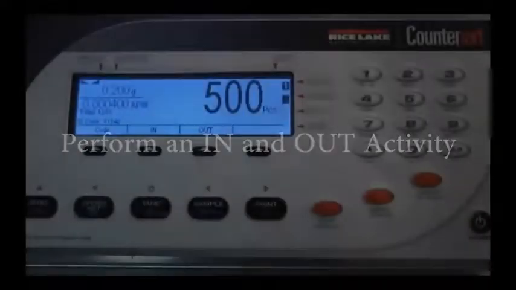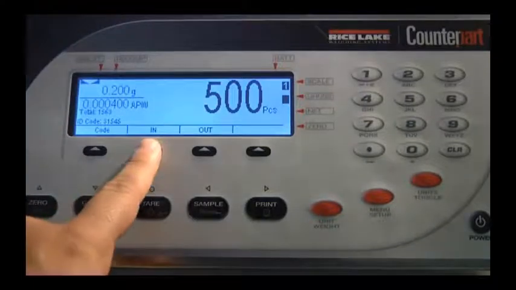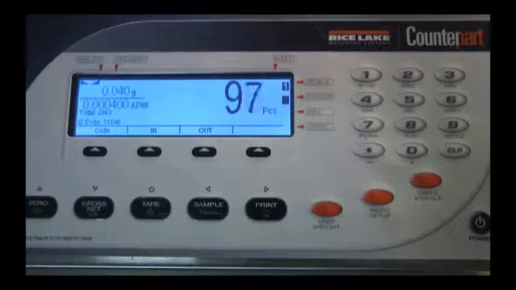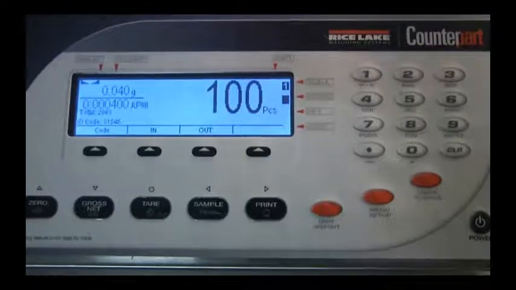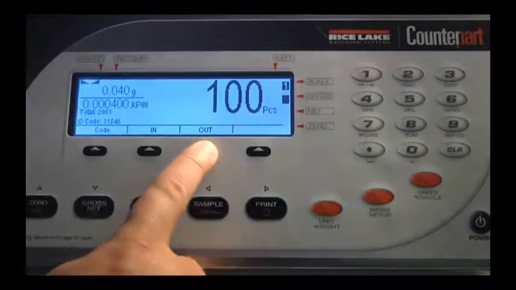We have 500 pieces on the scale, and we press the In key to add those to our inventory. Now, let's say one of our customers needs an order for 100 of that item. We count those on the scale and then press the Out button.